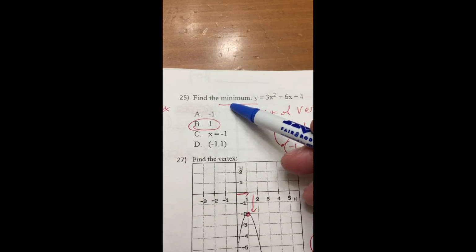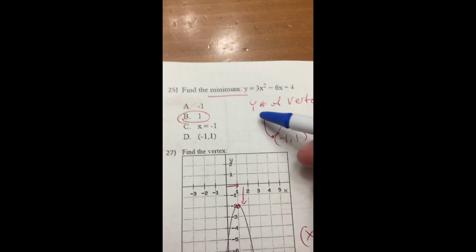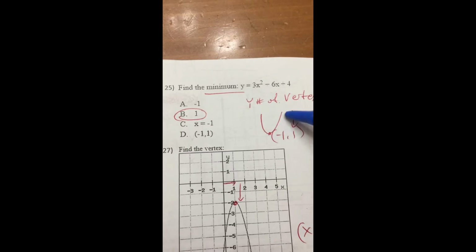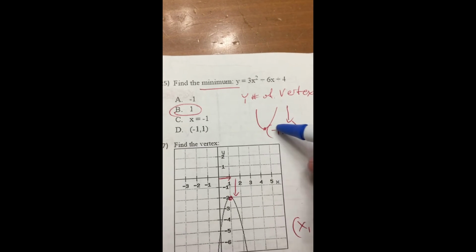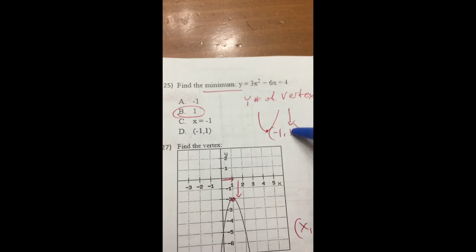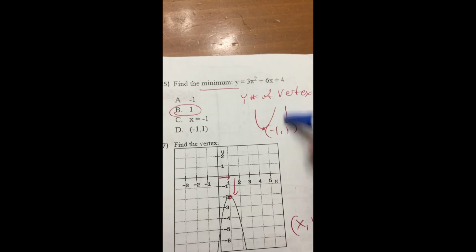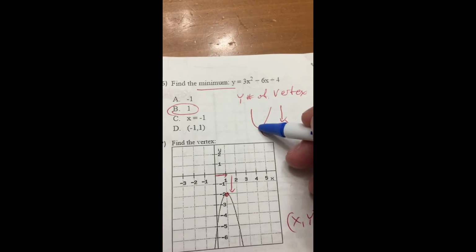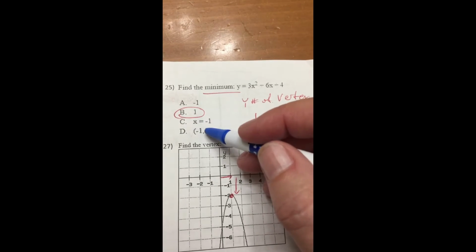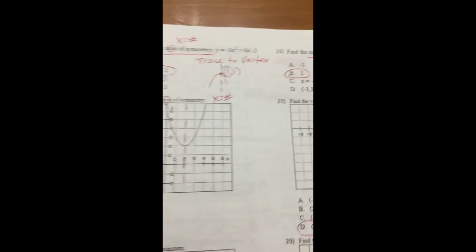This one was find the minimum, so again, it's the y number in the vertex. So if you put this in the calculator, go trace around it to the vertex. This was the lowest point it went to, and I want the y number, right? Because that's how low it went on the y-axis. It's all the way down to a positive 1. So we want that one, not the vertex, right? Okay.